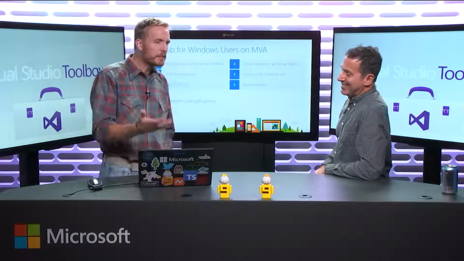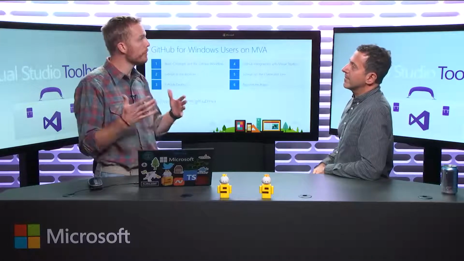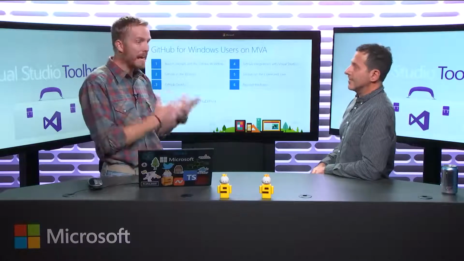Right. The thing is, for a lot of Microsoft developers, they're used to a graphical user interface. Their IDE is heavily influenced by a graphical user interface, and then they're designing apps that are GUIs. And so it's not natural for a lot of Microsoft developers to drop down to the command line and do things. And that's kind of changing a bit.